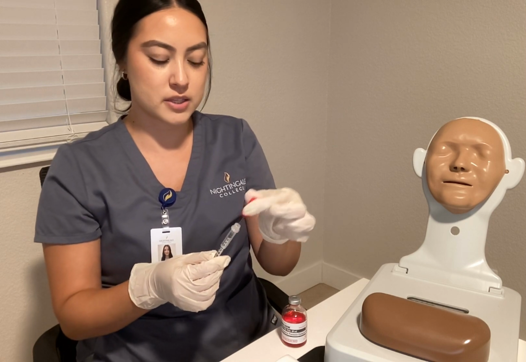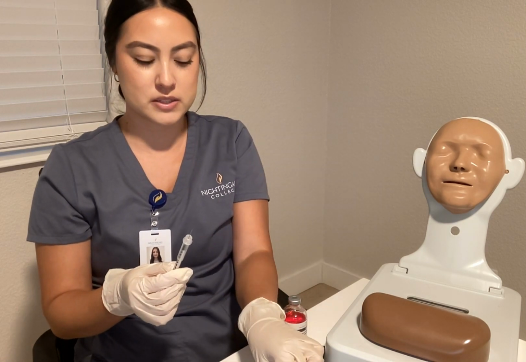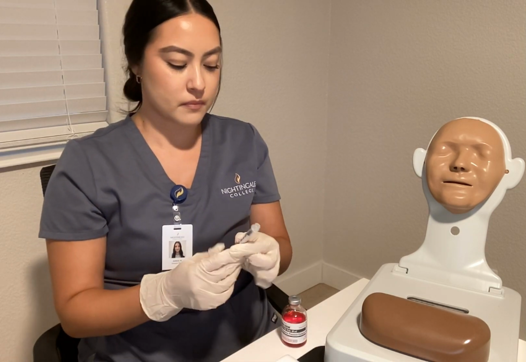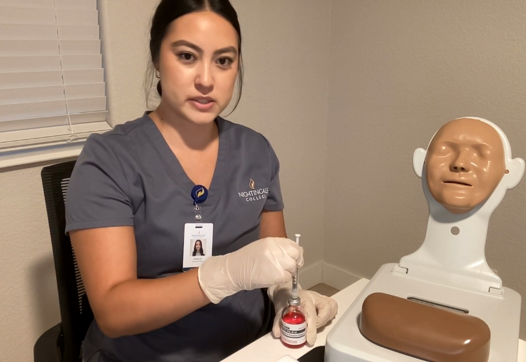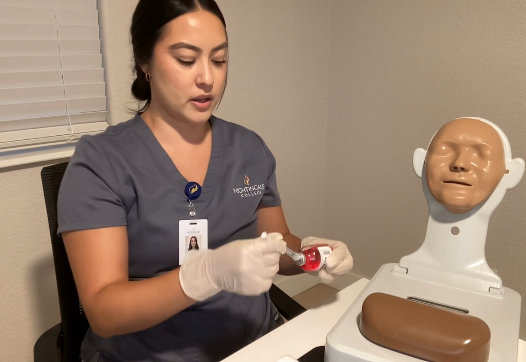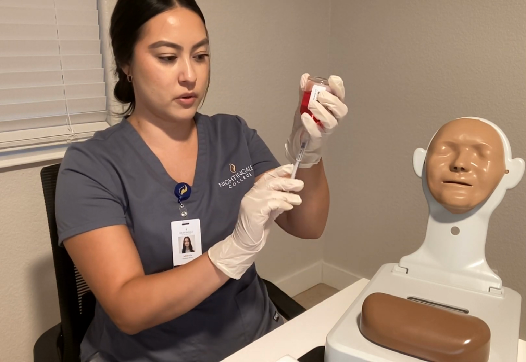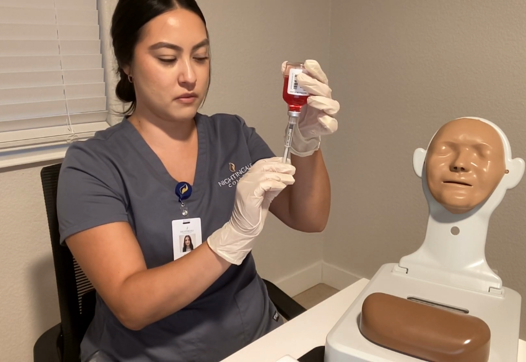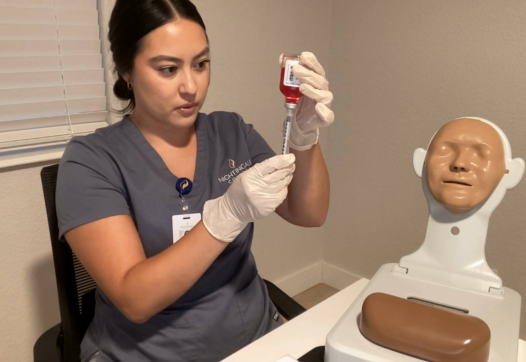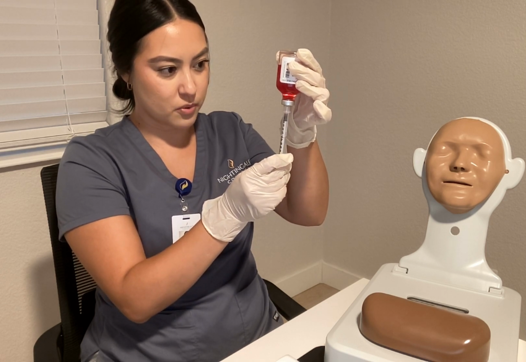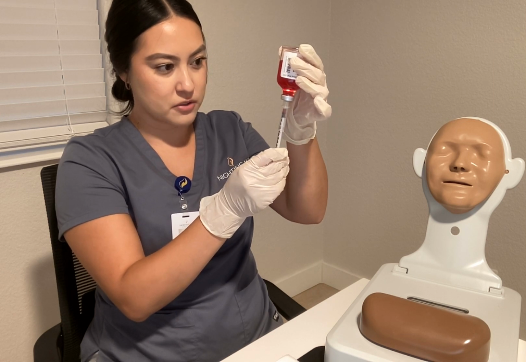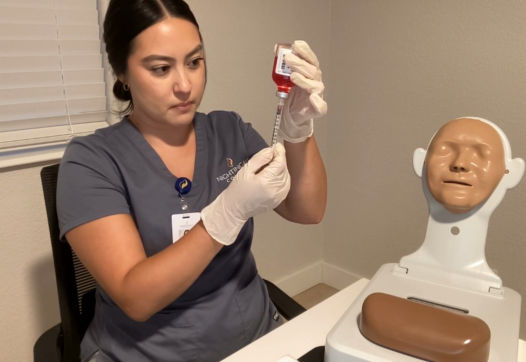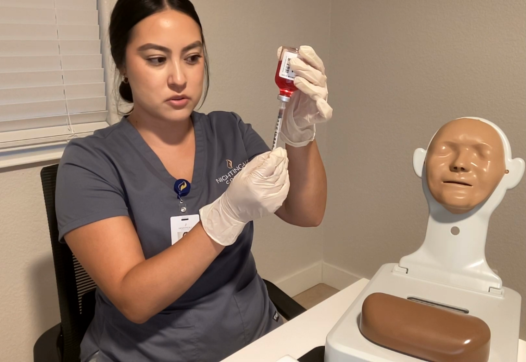So we're going to keep the cap off. We're going to place this down, and we're just going to inject into the vial. Once this is in, we're going to invert. We're going to push the air up into the vial, and next we're going to draw out 0.1 medication. I do not have any bubbles inside of my syringe, so I'm good.